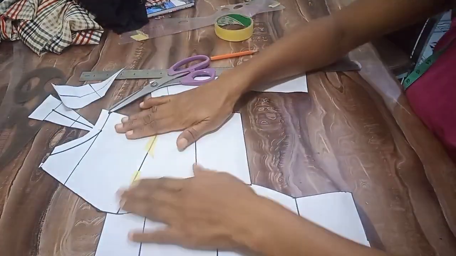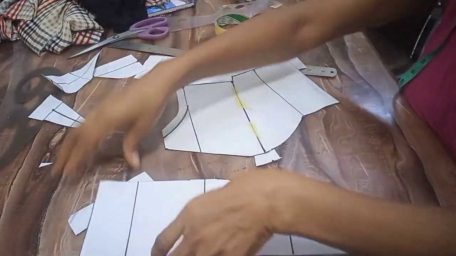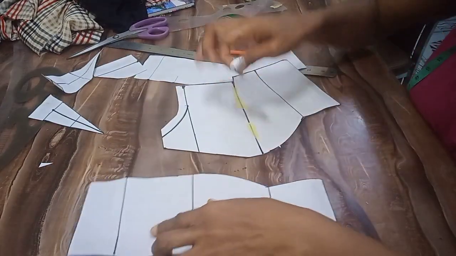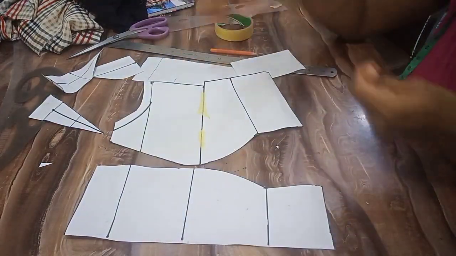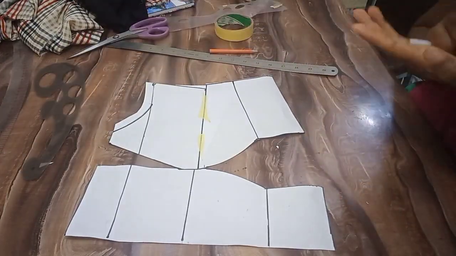So we are done with the front. Can you see? We are done with the front. So the next thing we're going to do now is to wrap the back.